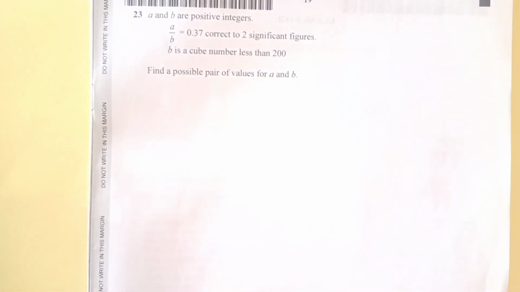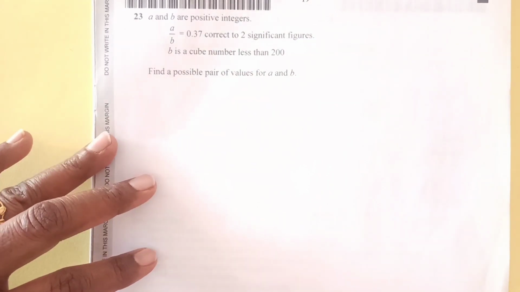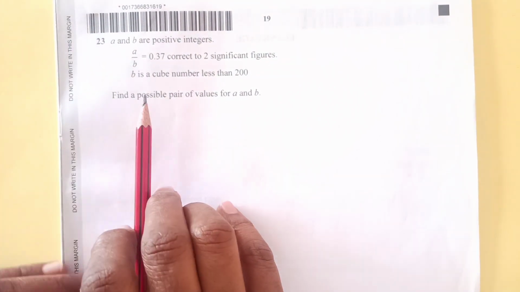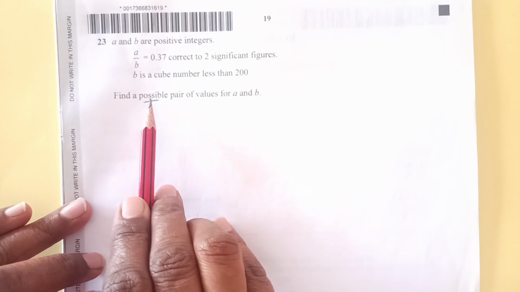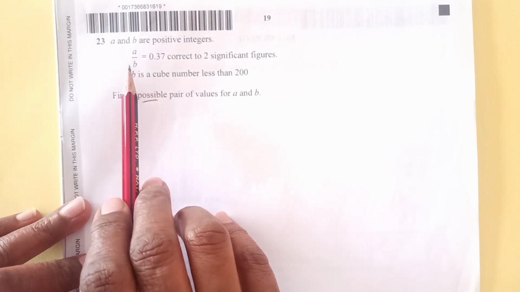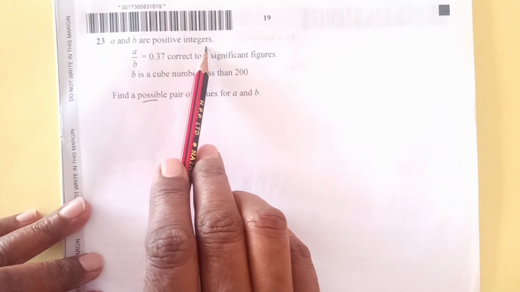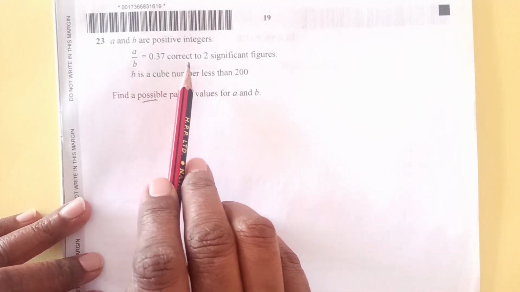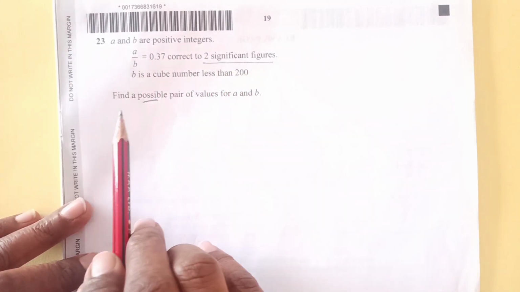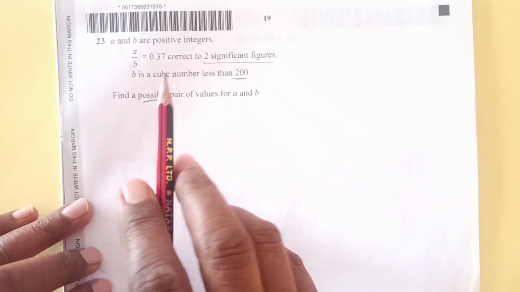Okay, so now number 23. This is a bit tricky question here, but no worries, we can do it slowly with the information provided to us. Okay, so you may have different answers than mine, because we are looking for possible values, so they may be different values here. So a and b are positive integers. A over b is 0.37, correct to two significant figures, right? B is a cube number less than 200.